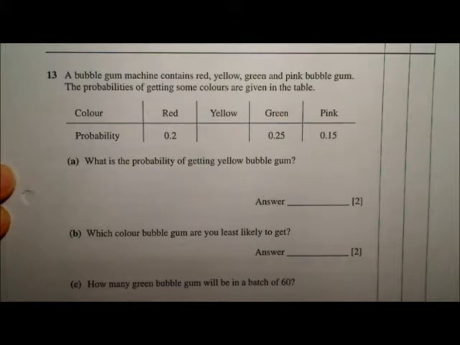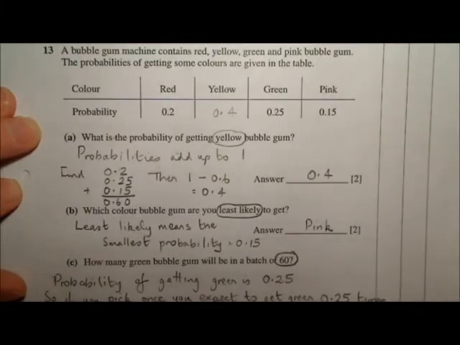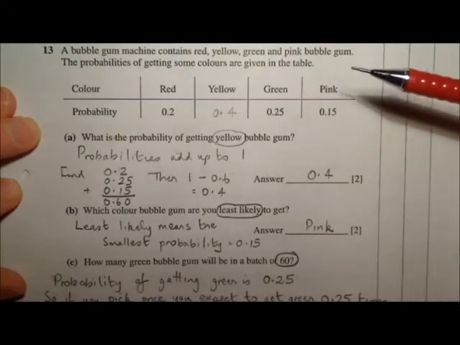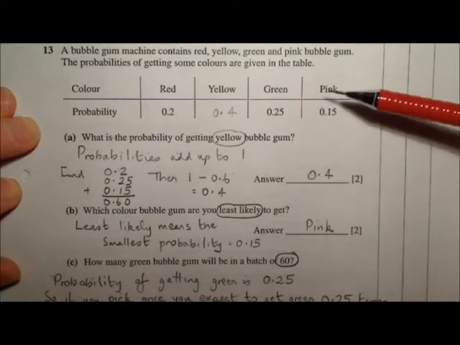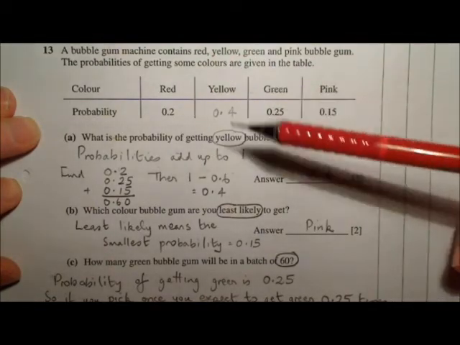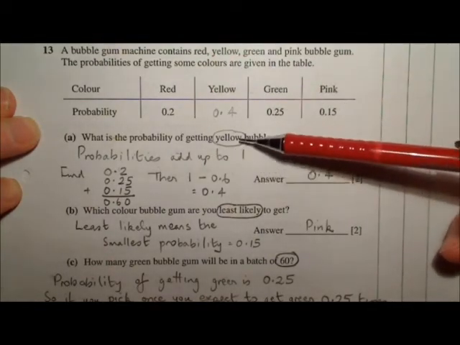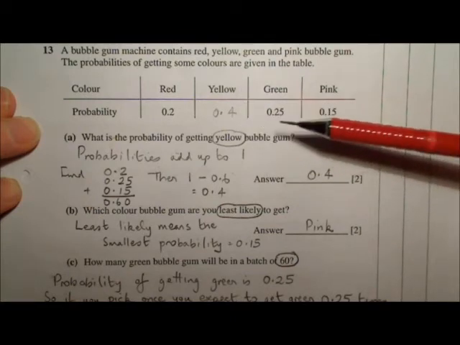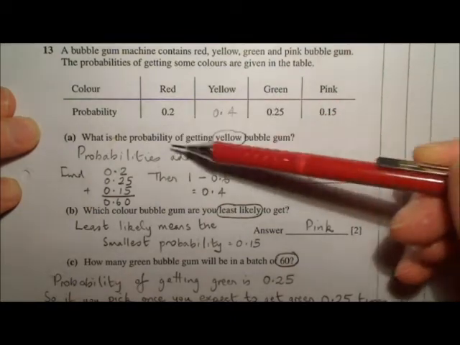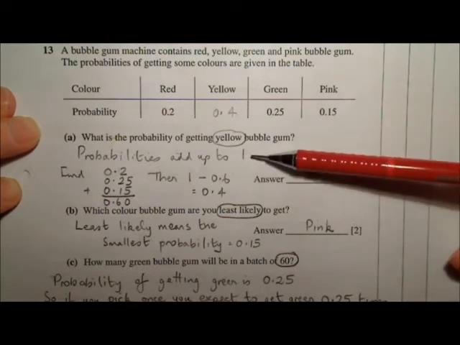Okay, so there's question 13. If you want to stop the video and have a go at that, we'll go through it in a second. Okay, so this probability question, you're given a table with the probabilities given, and they ask you to find a missing probability. Thing to remember here is that these probabilities will add up to 1.